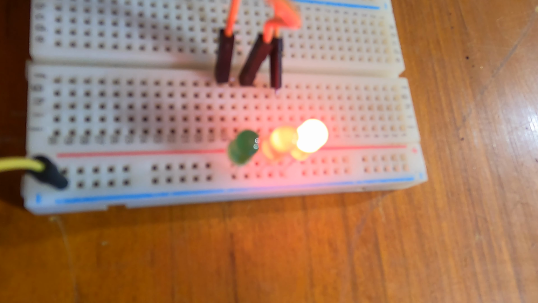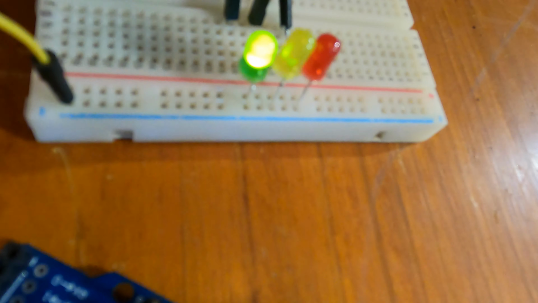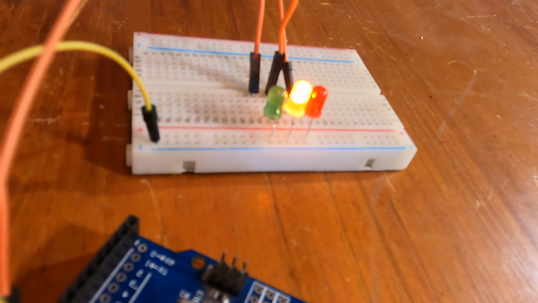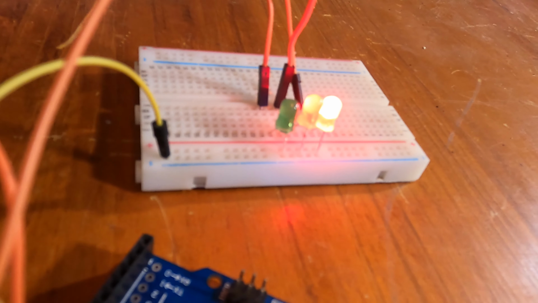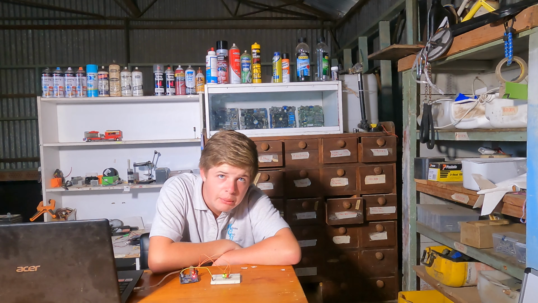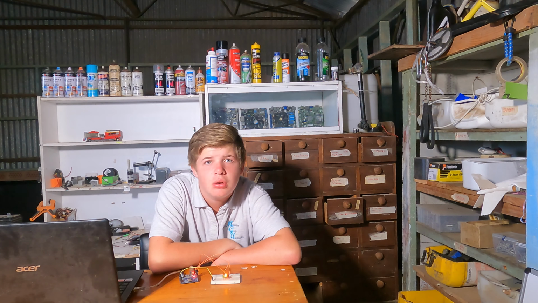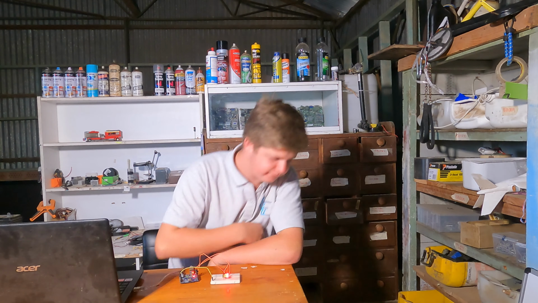Okay, so there we go, red, orange and green. Red, orange, and, well, yellow, but yeah, and it will just repeat that thanks to the code. I mean, I guess it works. Let's put it onto a PCB board.